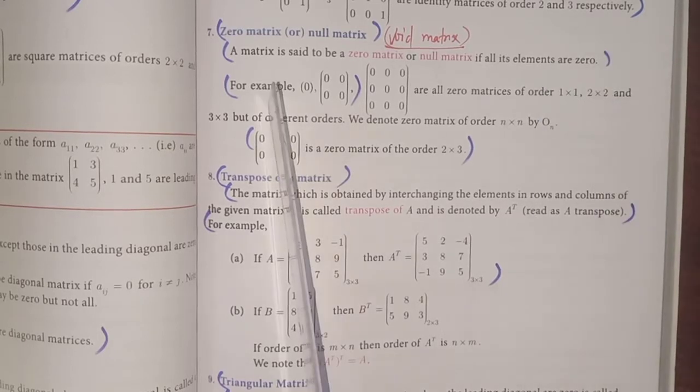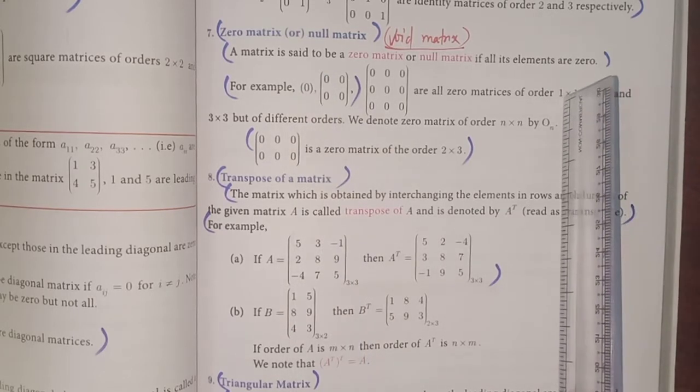A matrix is said to be a zero matrix or null matrix if all its elements are 0. For example, look at the first matrix. It has only one element. The order of this matrix is 1 by 1. You have to read it as a 1 by 1 matrix. It has 1 row, 1 column.